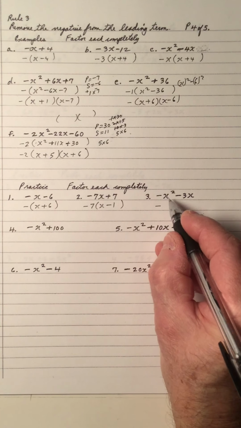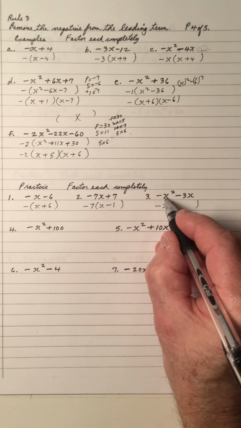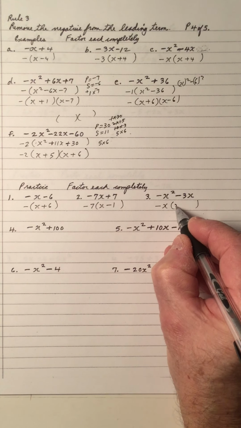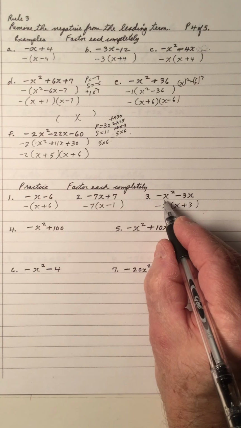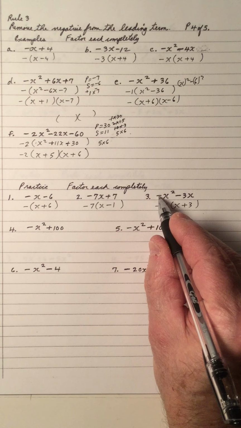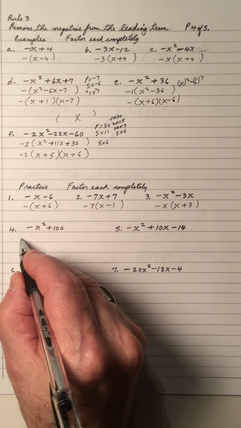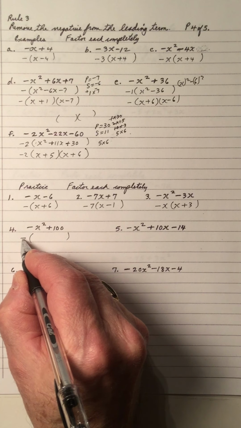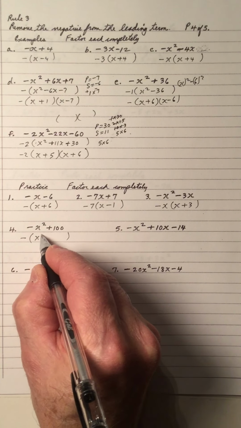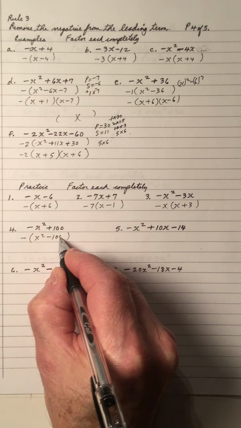And I have a negative in the leading term, and I have an x also. So, negative x squared divided by negative x is x. Negative 3x divided by negative x is plus 3. Again, taking the negative out, both signs change to plus plus. I have a negative in the leading term, so I'm going to take it out. So, negative into negative x squared is x squared. Positive 100 divided by negative is a negative 100.